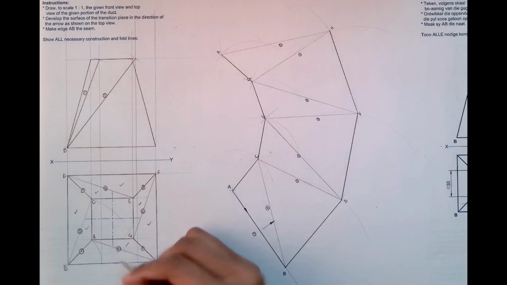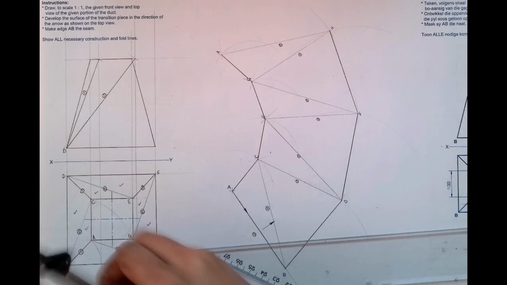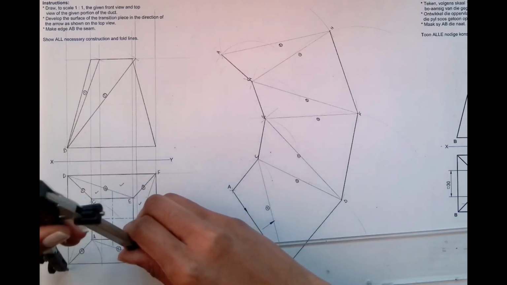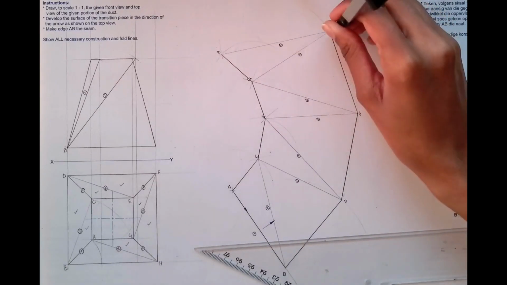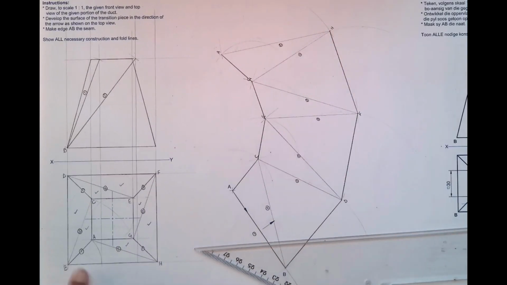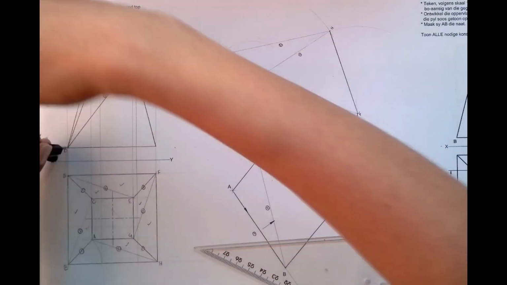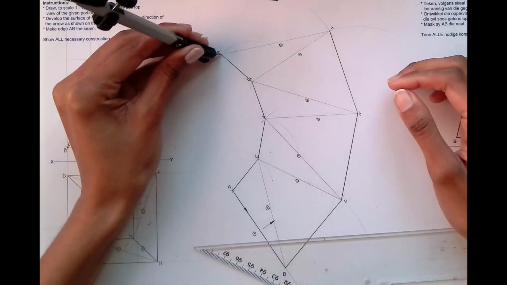And then now for the last one, which is this one, now we want triangle ABH. So we already have line AH, which is this one, and then BH, that is the true length. So place it at H because you now want point B. So you're going to place it at H, draw an arc, and then now you're going to find that line AB once again. So once you find your AB, you will be done with your development.